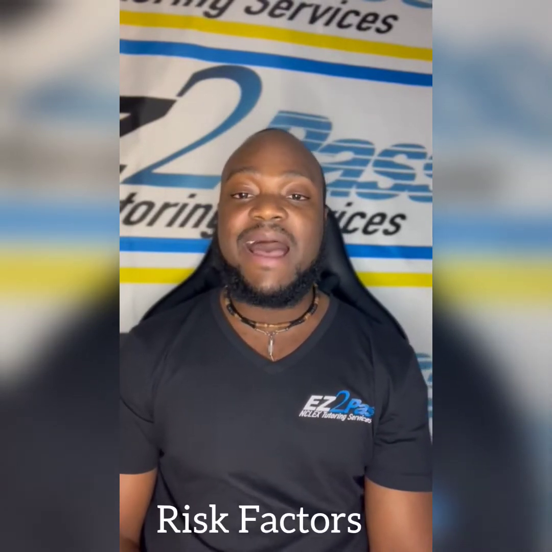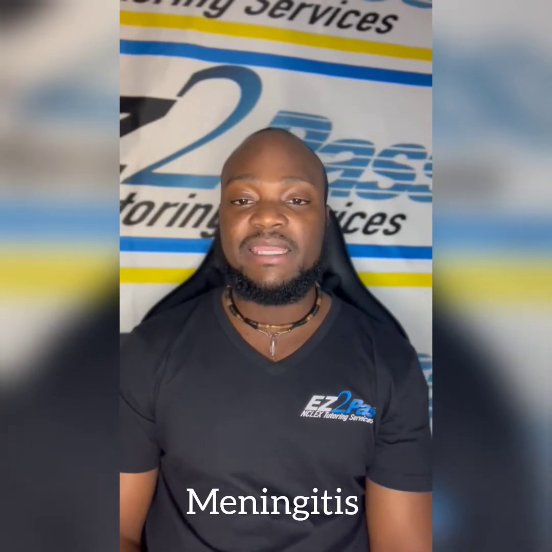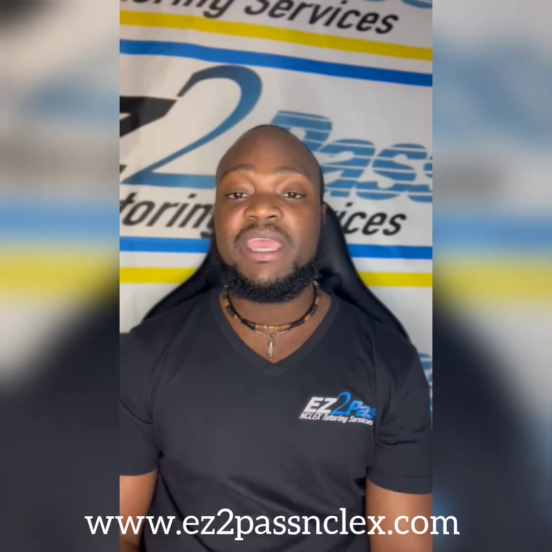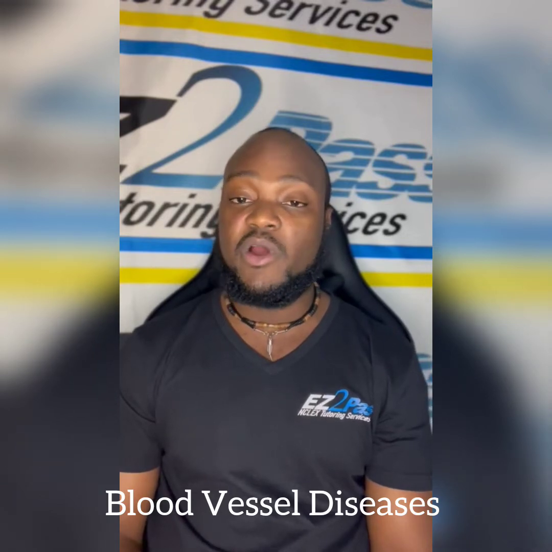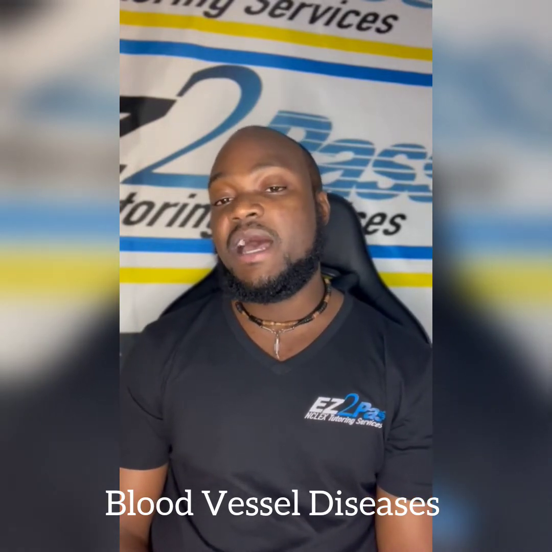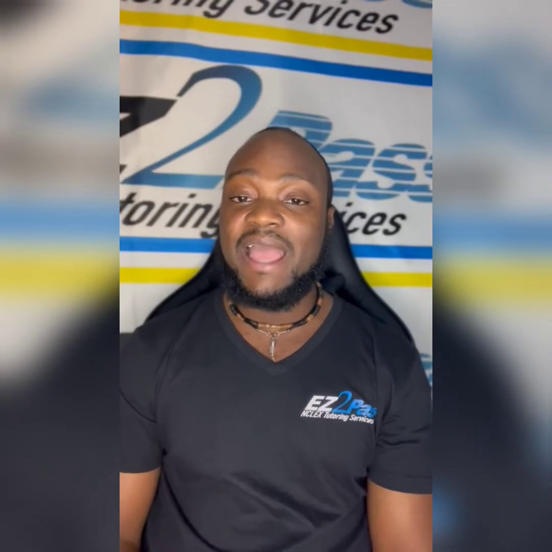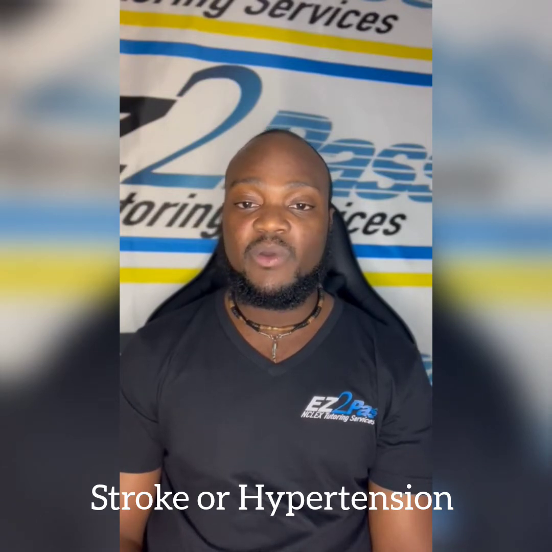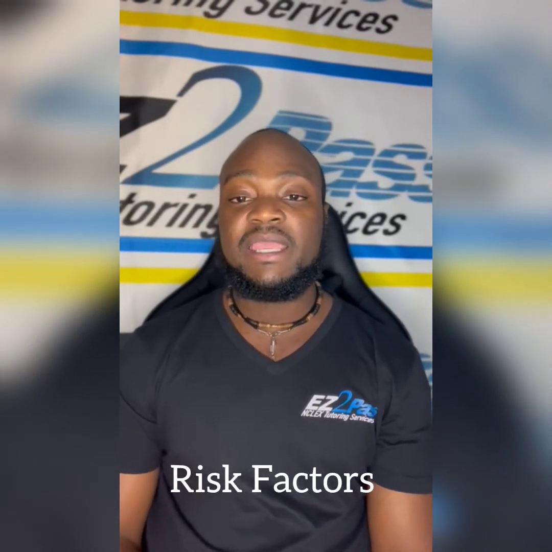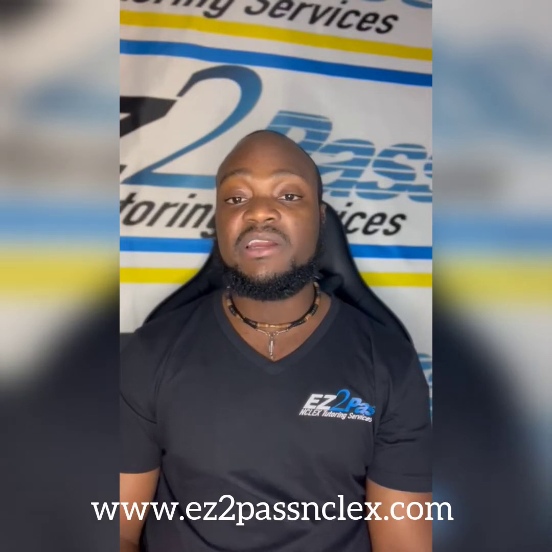It can be caused by infection, trauma, meningitis, which is one of the infections that can increase intracranial pressure. It can also be caused by blood vessel diseases such as coronary artery disease. It can be exacerbated by smoking, high cholesterol, and also stroke or hypertension. Those are some risk factors that can predispose or exacerbate increased intracranial pressure, and also hydrocephalus, mainly water or fluid accumulation around the brain.